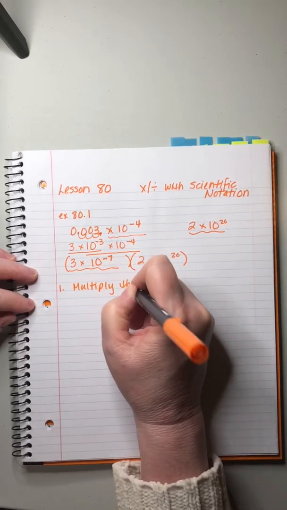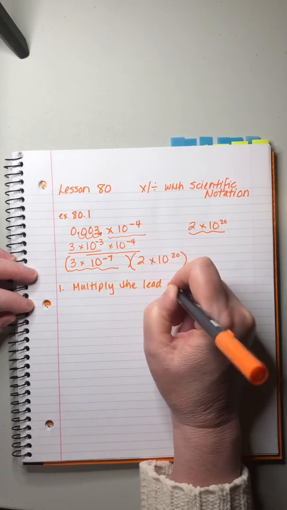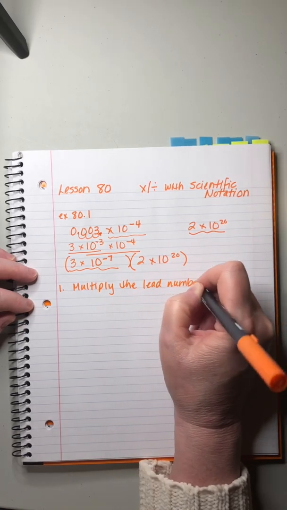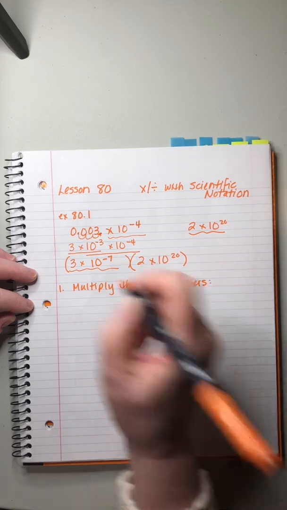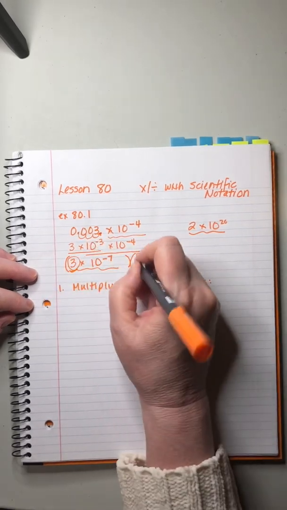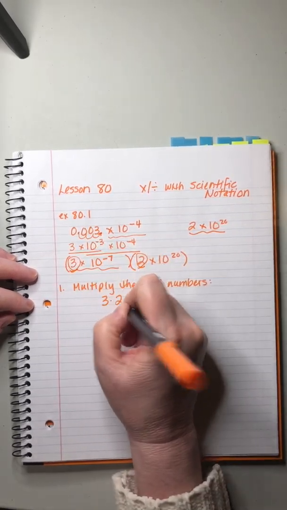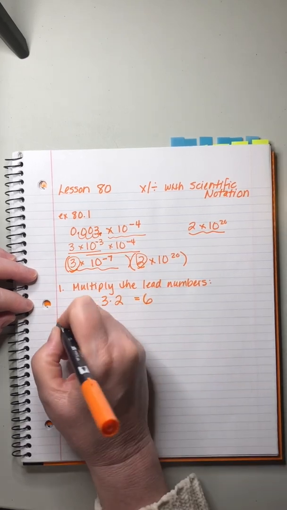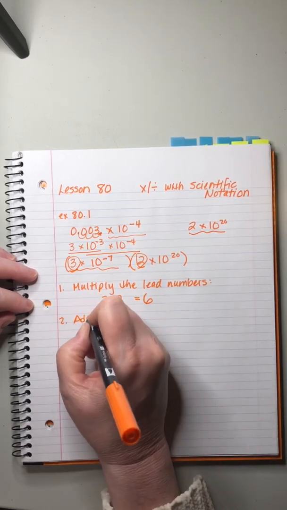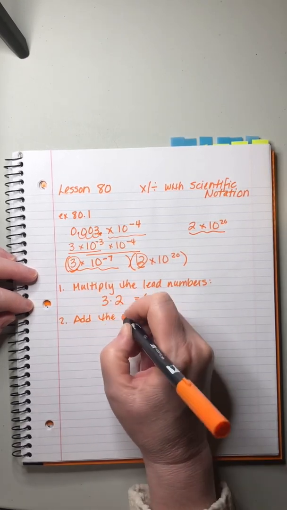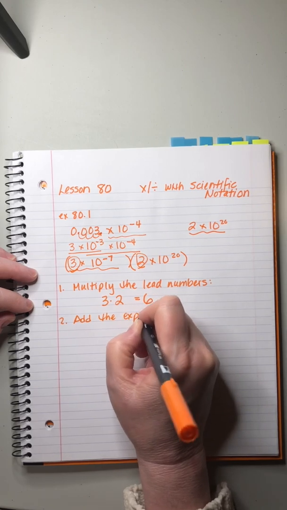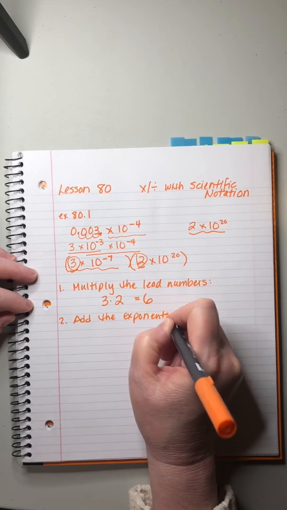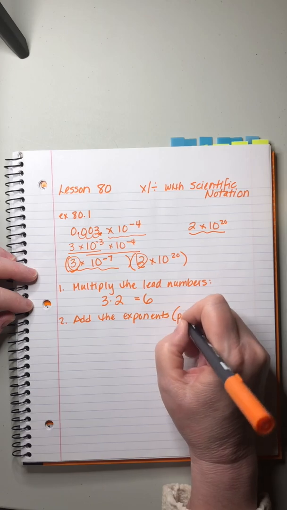Multiply what I call the lead numbers. 3 times 2 equals 6. 2. Add the exponents, and this is again the product rule in action.